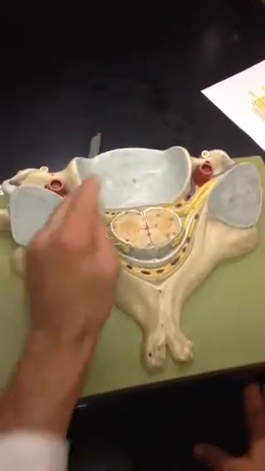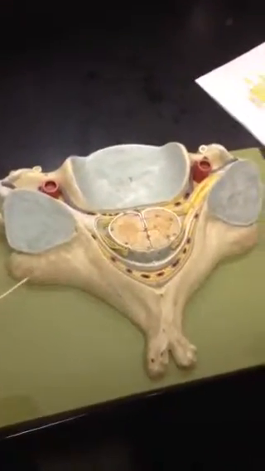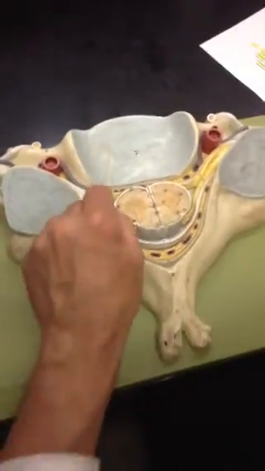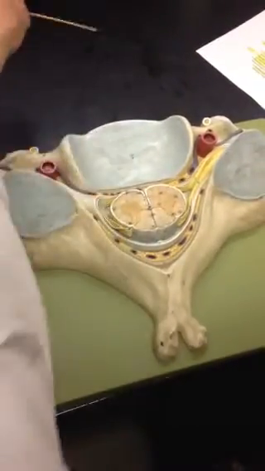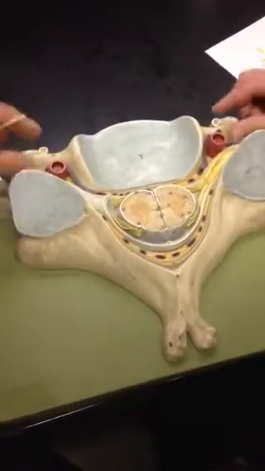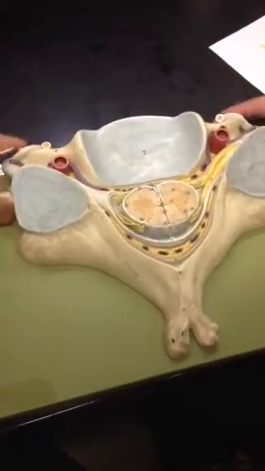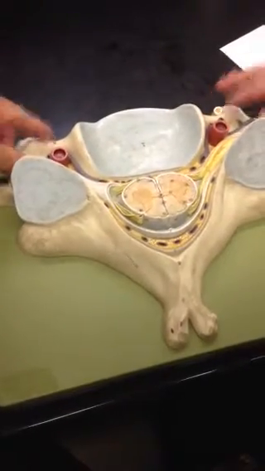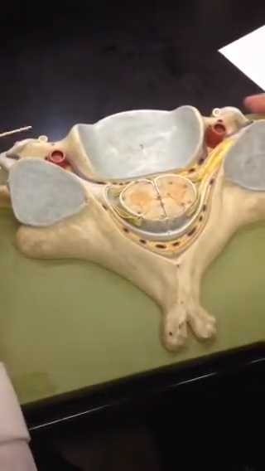So this is a dissection of the fifth cervical level. Let's look at the bony anatomy first. This is the vertebral body, so that's telling us this is the anterior. Extending from the vertebral body, this is the transverse process. Inside the transverse process, we have two foramen called the transverse foramen.